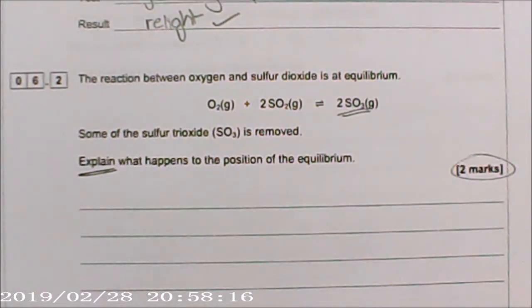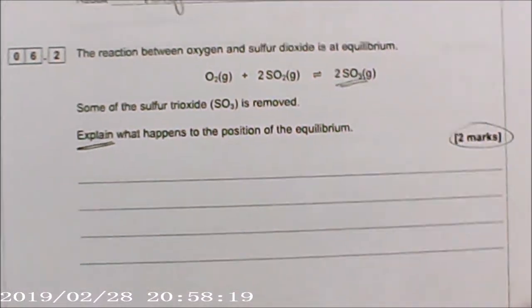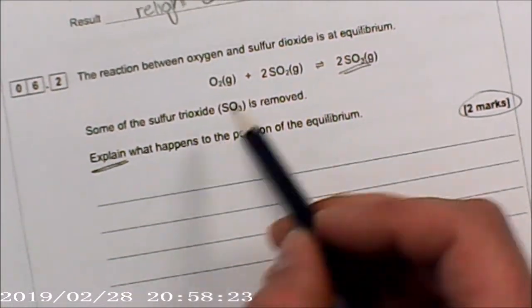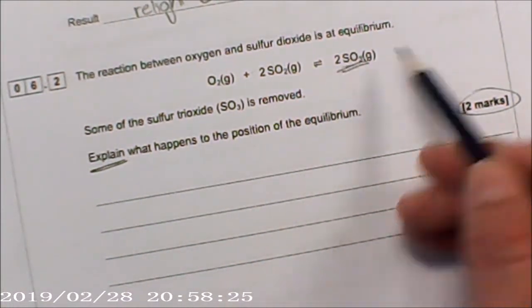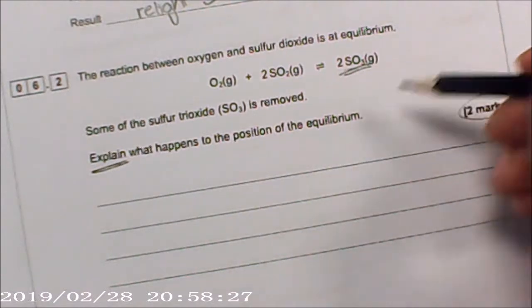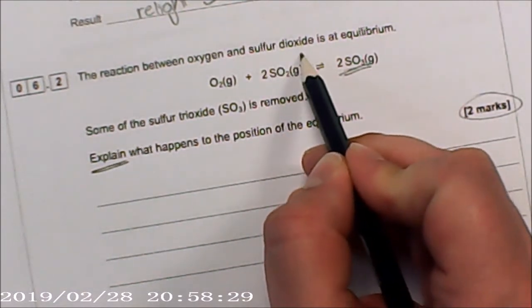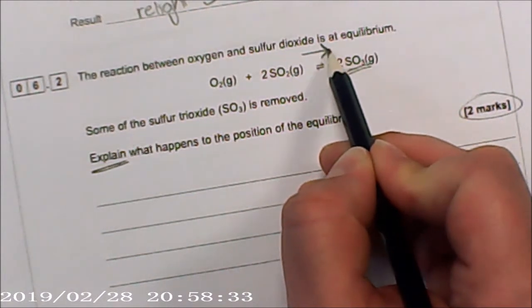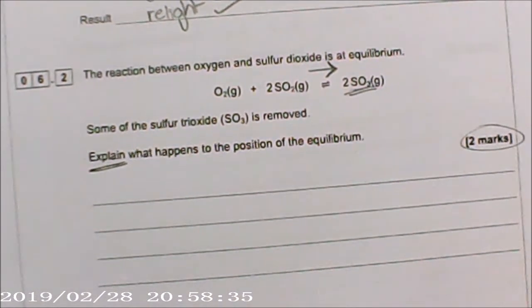So you're going to get 1 mark for saying what happens, and the 2nd mark is going to be why that happens. So first off, if you're removing this, if that goes down, then the equilibrium is going to shift to the right. You're going to have more of this forwards reaction.